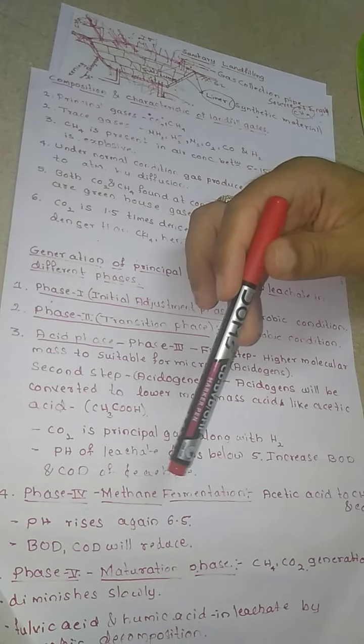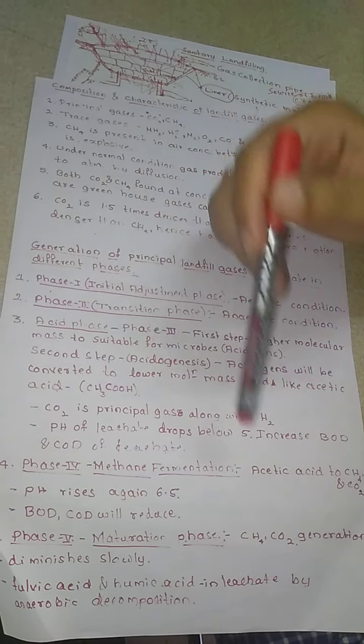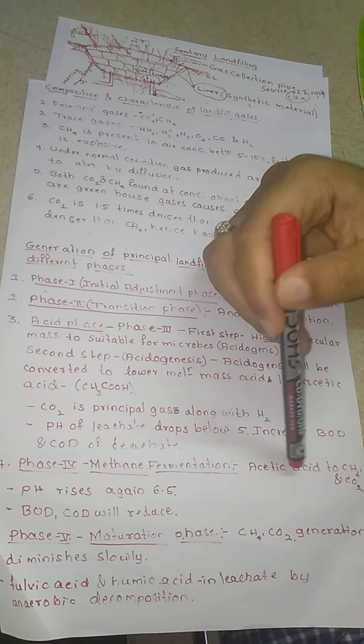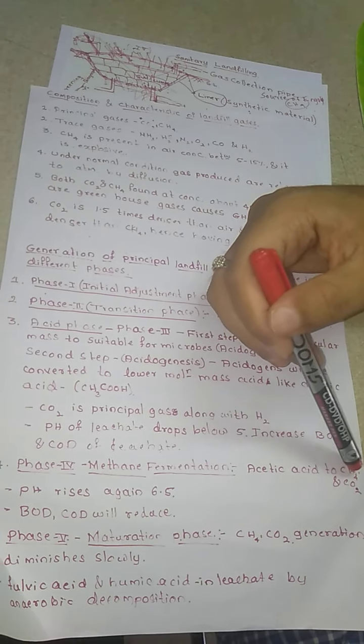Okay. Next, the fourth phase is the methane fermentation. Here in the acid phase we have formed the acetic acid. Now this acetic acid will convert into CH4 and CO2, right?